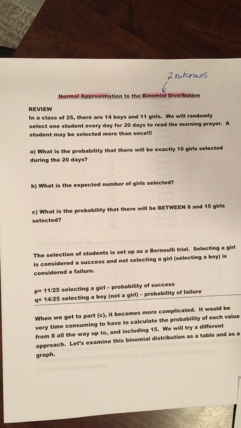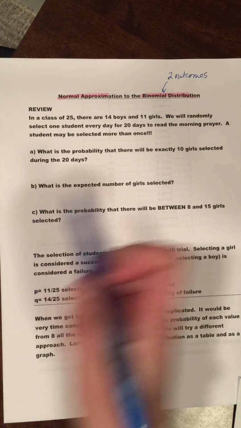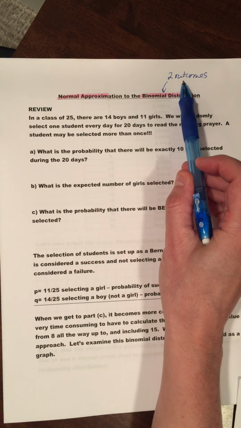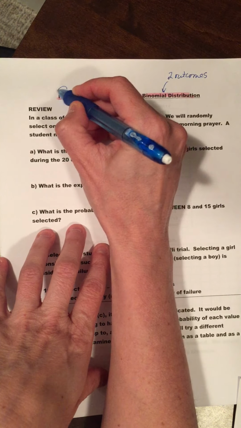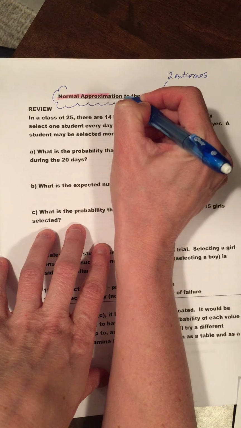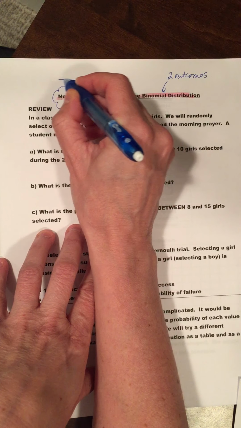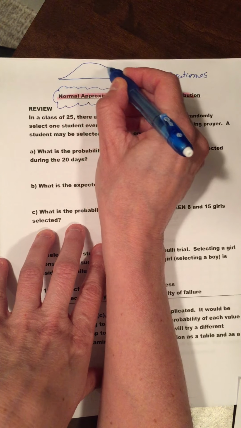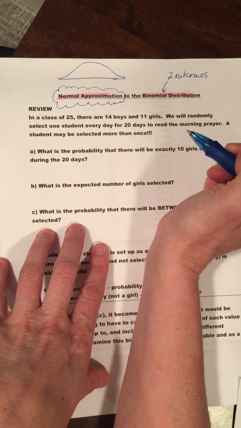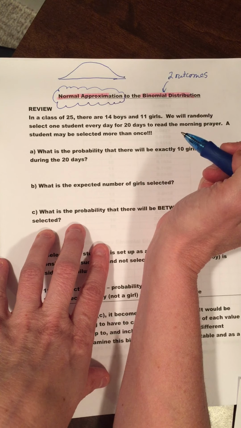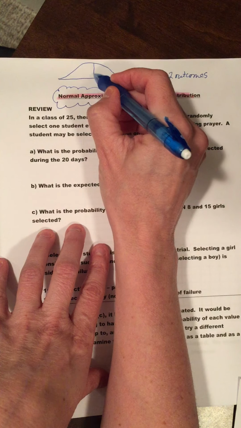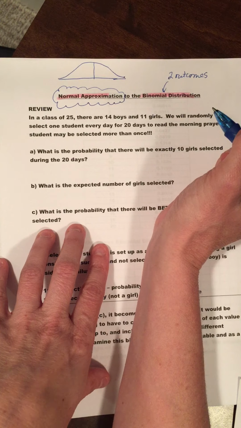We also looked at a waiting time or geometric distribution that had two outcomes. But what this is saying to us today is we're going to have a probability question that has two outcomes, but we're going to use the normal curve to approximate our answer.